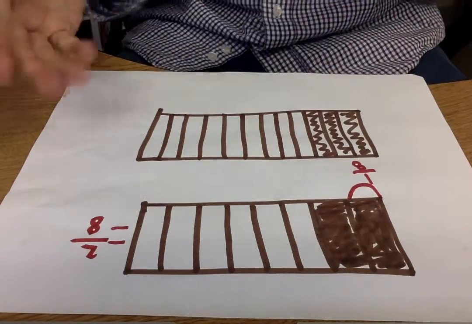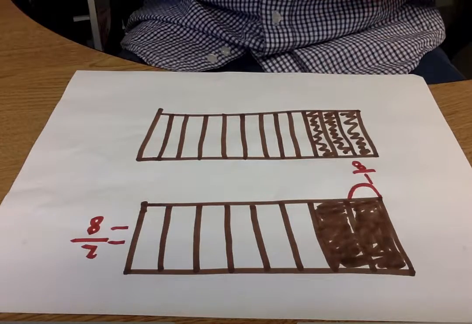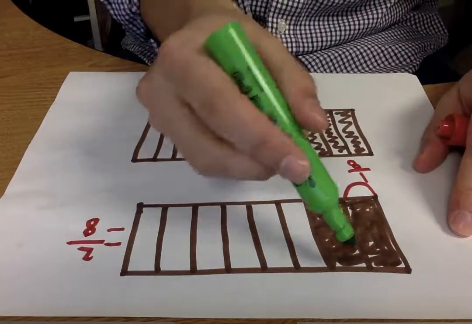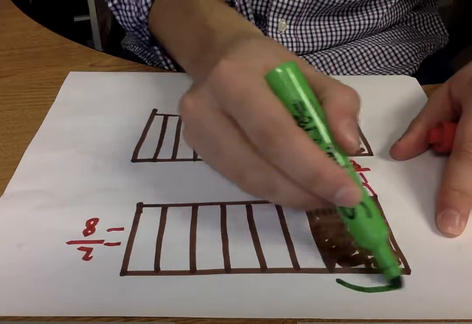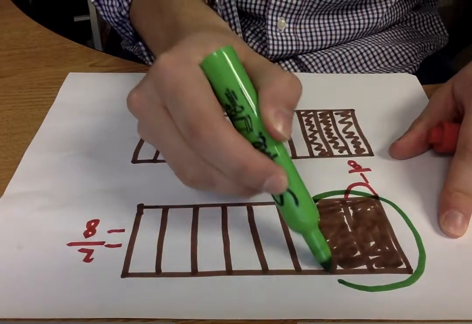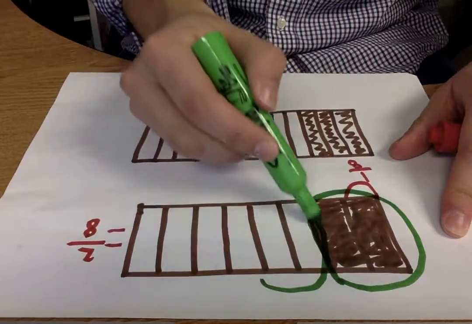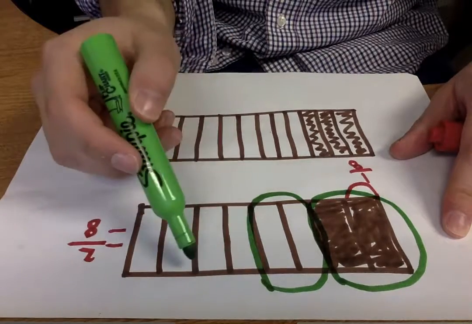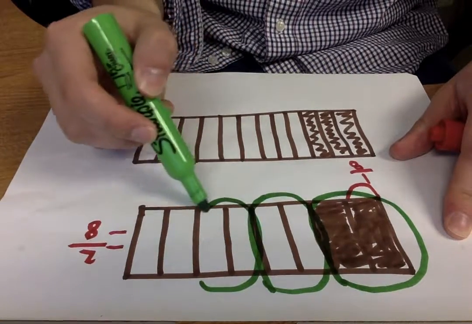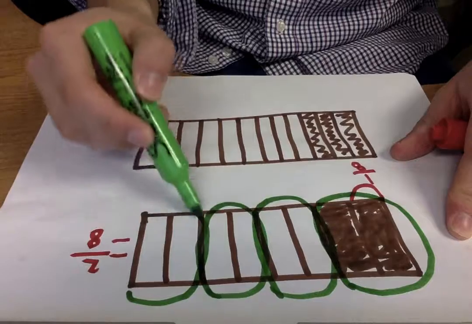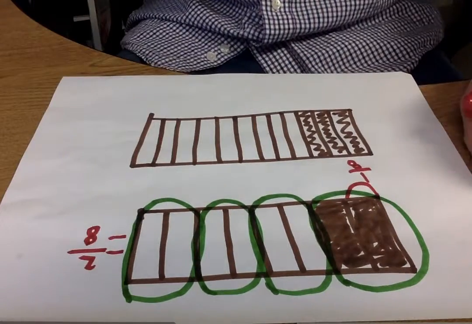I'm going to look at my numerator, look at my parts, and group them by the amount of my parts. So I'm going to group every 2. I'm going to skip count by 2. I'm going to circle 2, that's one group. Circle 2, that's a second group. A third group, and a fourth group. So I have 4 total groups.